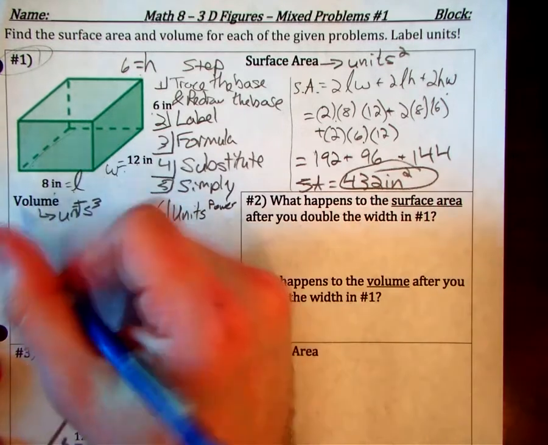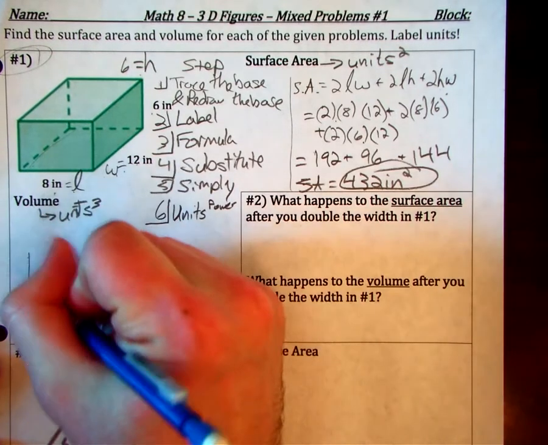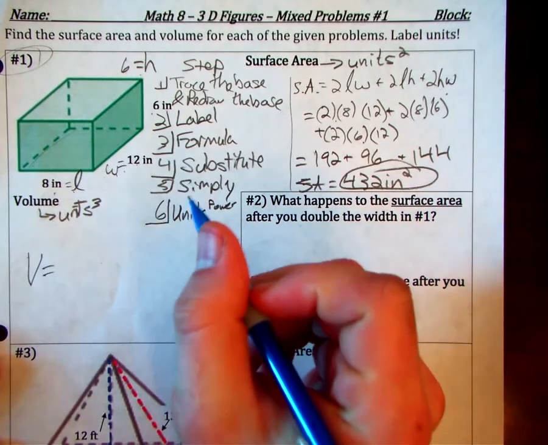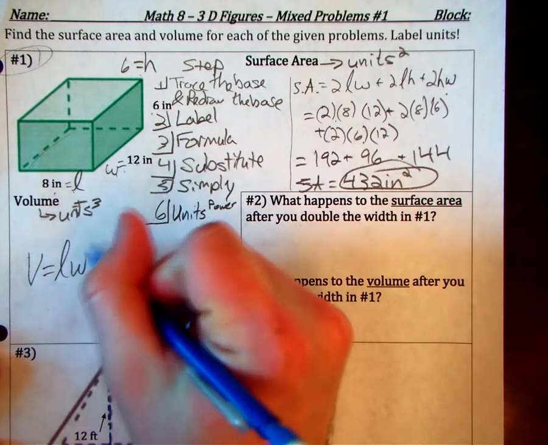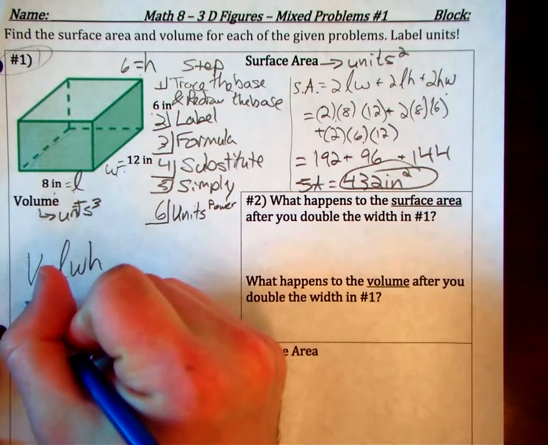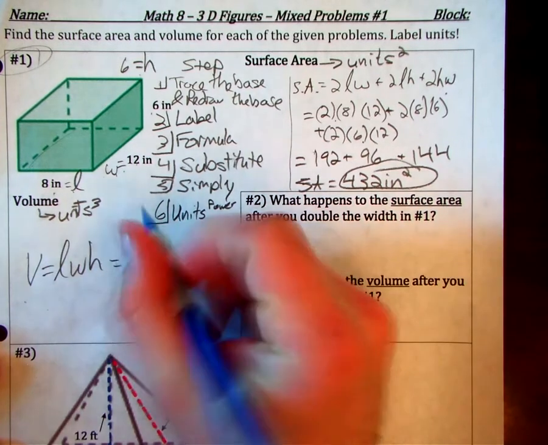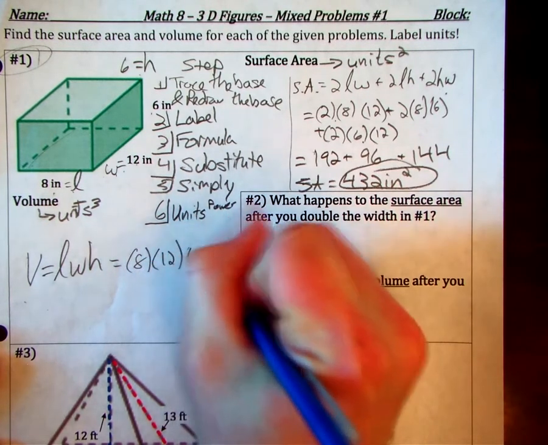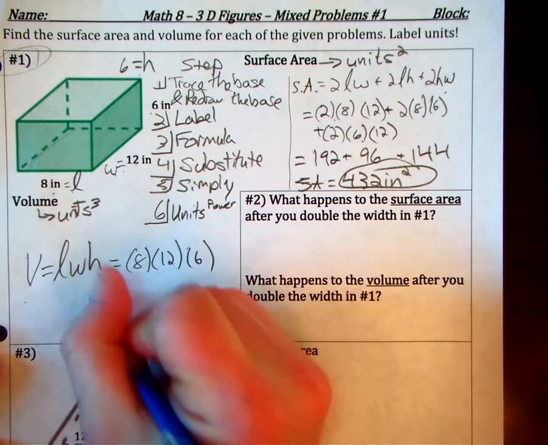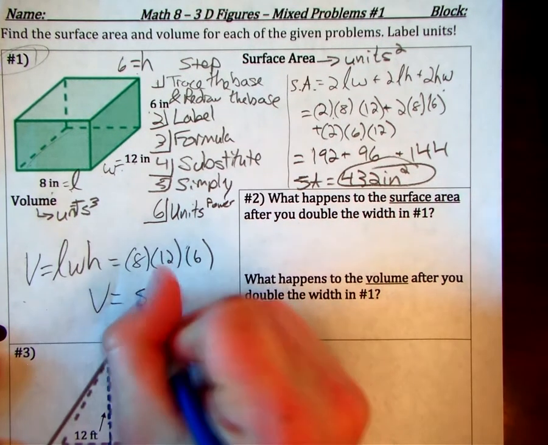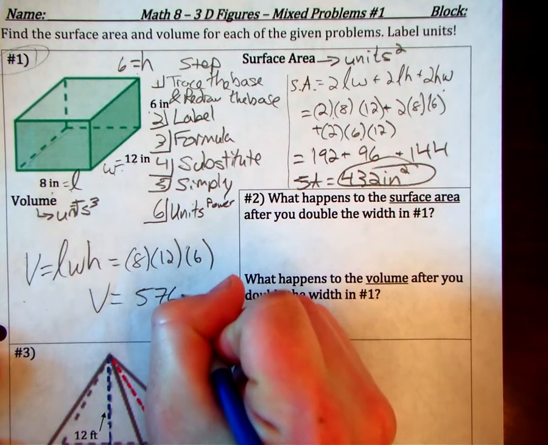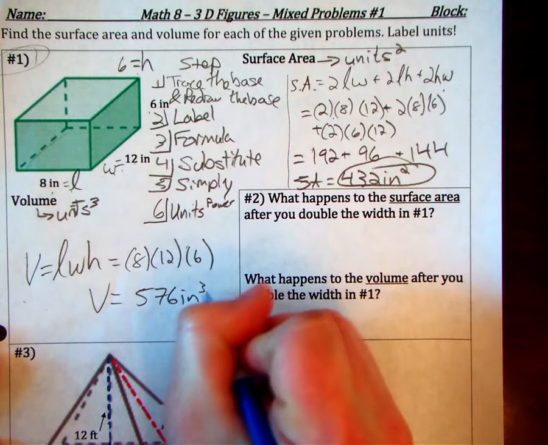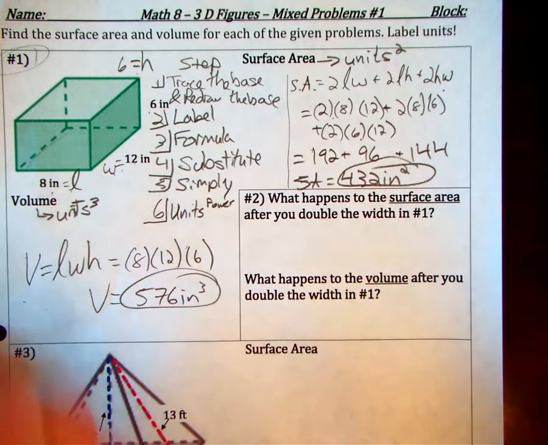However, for the volume, this is everybody's favorite since it is super simple. Our volume is going to be the length times the width times the height. Plug in those values as such, and so we would have 8 times 12 times 6, which is just going to be 576 inches cubed. All right. So that was for number 1.